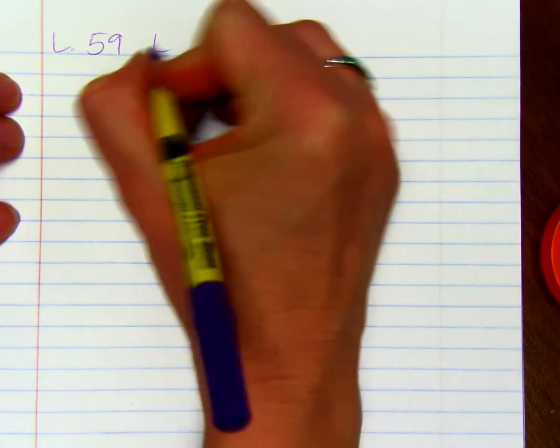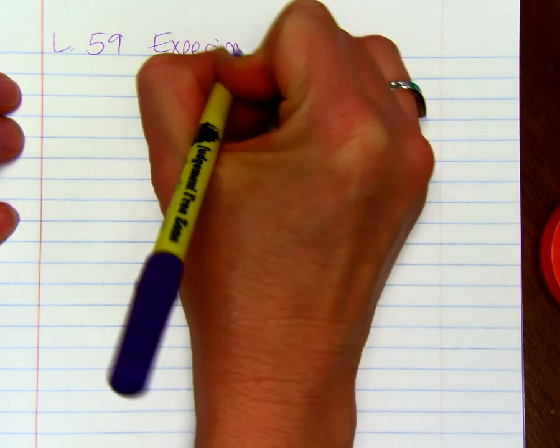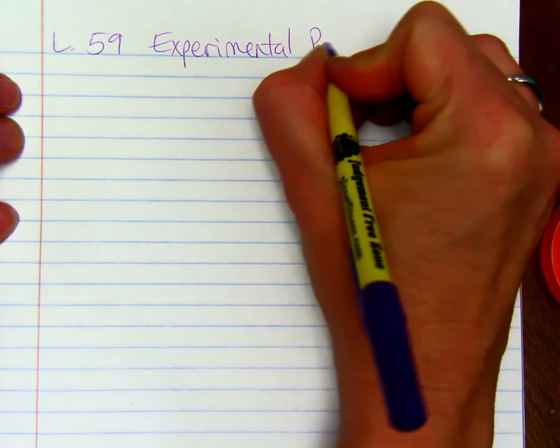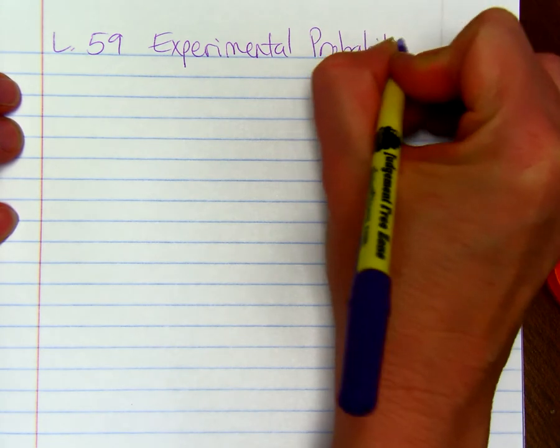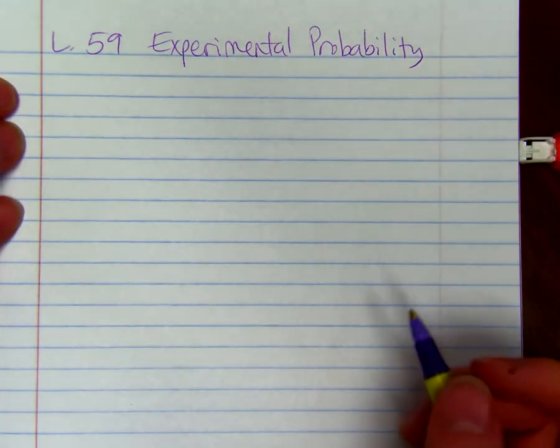Lesson 59, experimental probability. This is so exciting. Love probability. Okay, experimental probability.